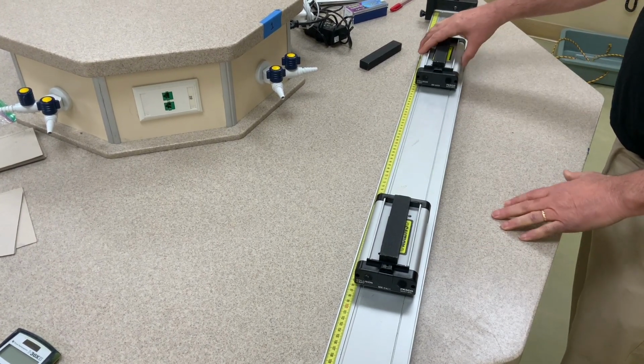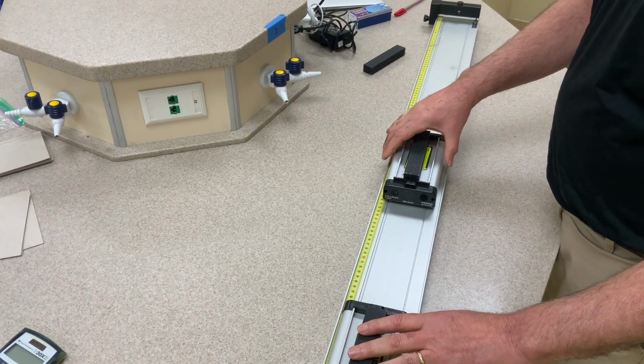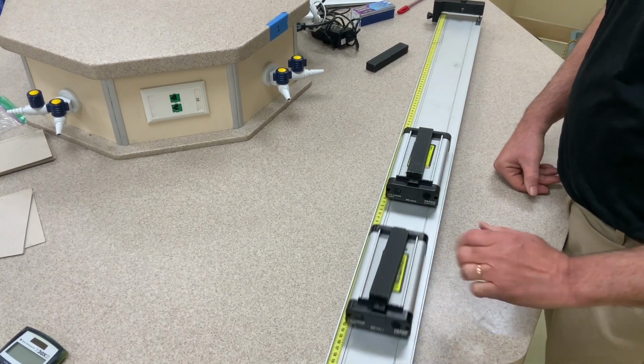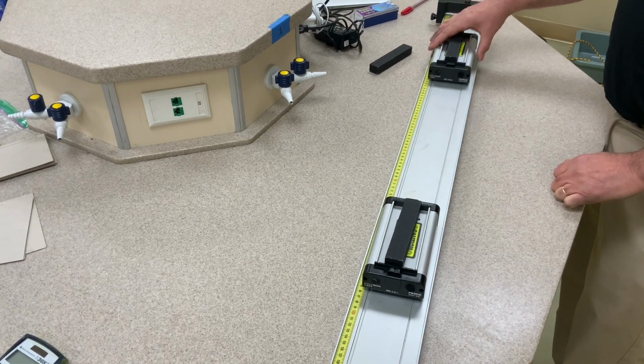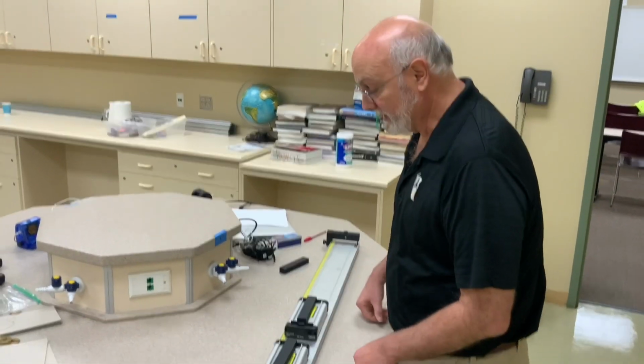Okay, so there's one time. And here we go. We're going to do another one. All right, so think about that and what's happening with that and write it down in the spots which are provided.